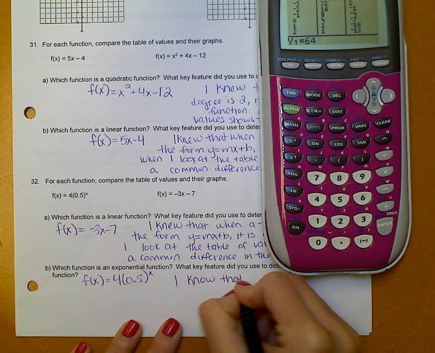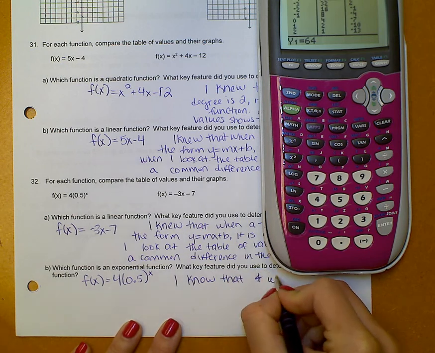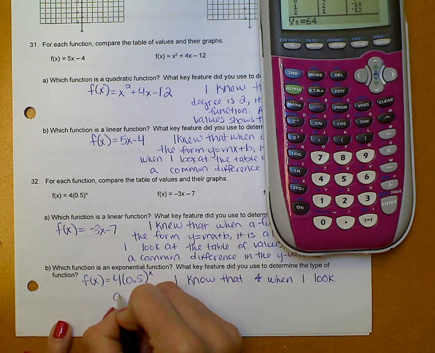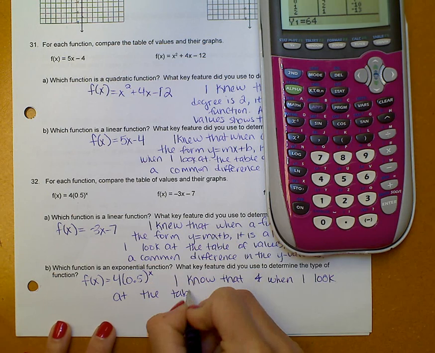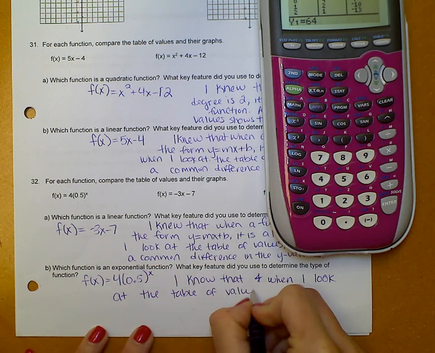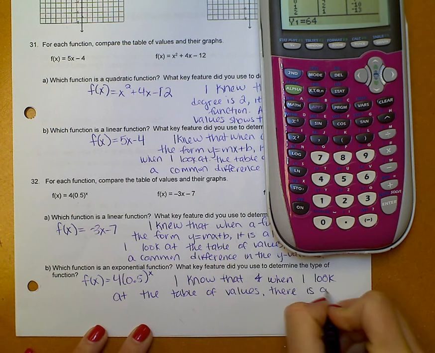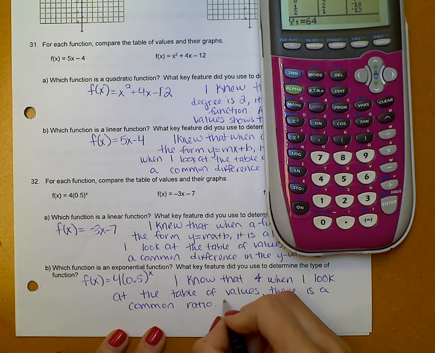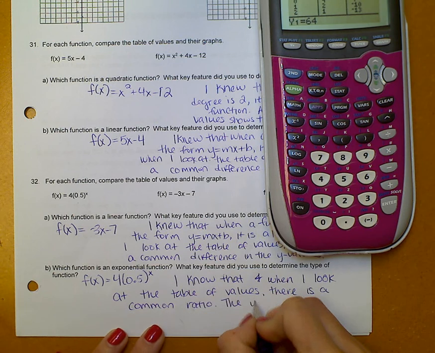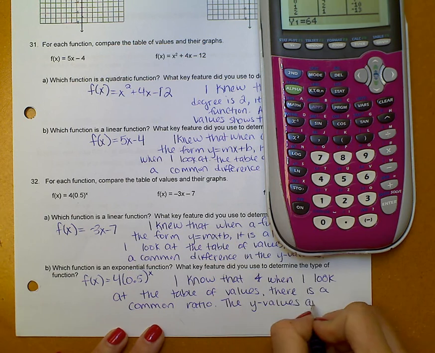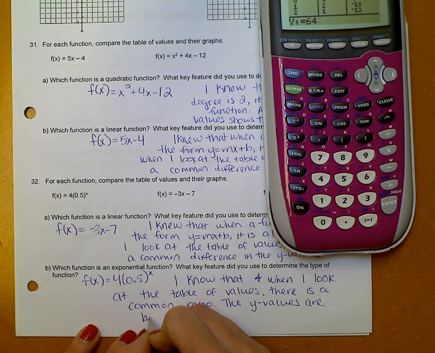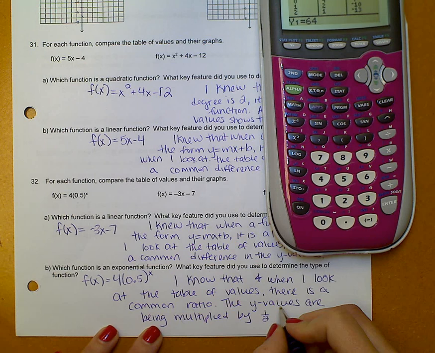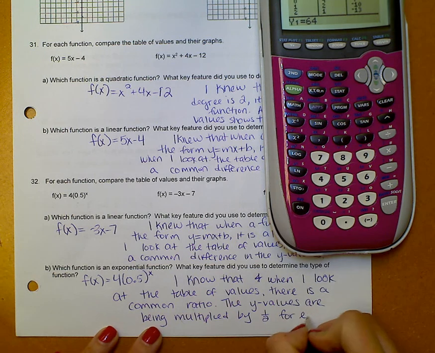So I know that when I look at the table of values, there is a common ratio. The y values are being multiplied by 1/2 for every increase.